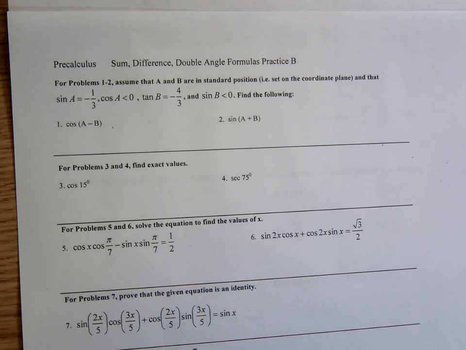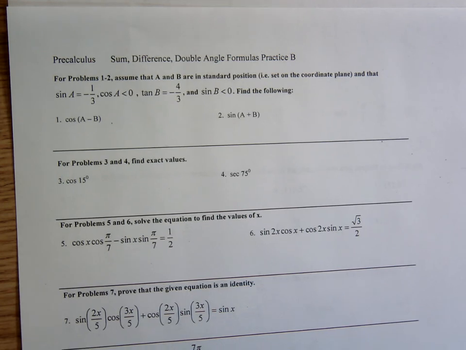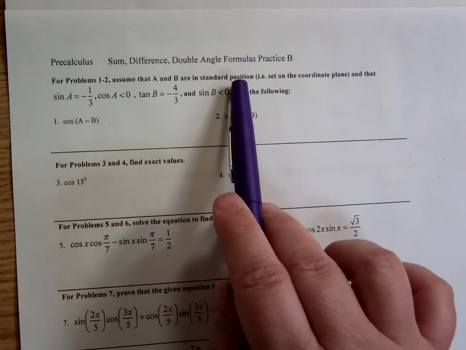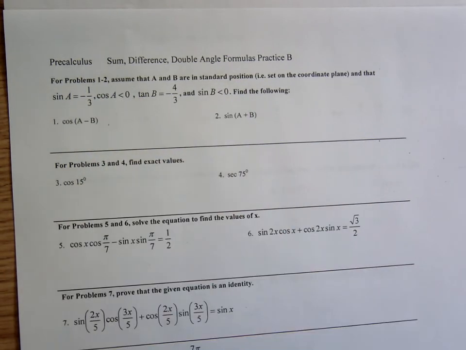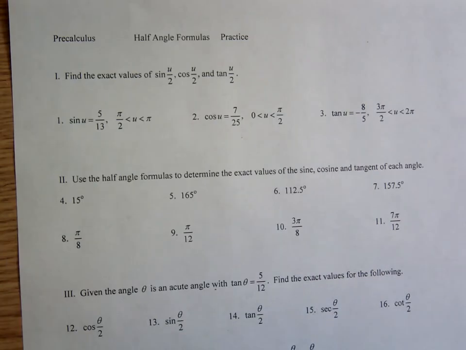practice B. And you'll notice that I pointed out to you in class that some years we teach half angles and some years we don't. The county seems to be a little bit conflicted as to whether or not it needs to be in our curriculum. So this year we did also do the half angle formulas, but for the reason I just pointed out, they're not in these worksheets. So the last one is a half angle formulas practice worksheet.